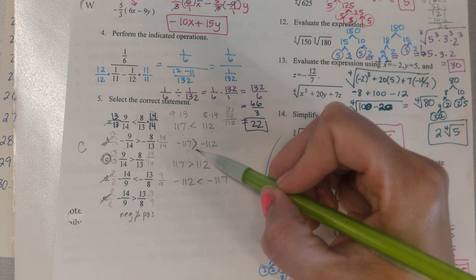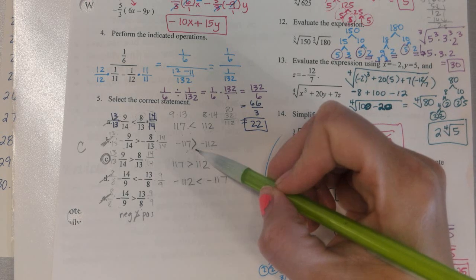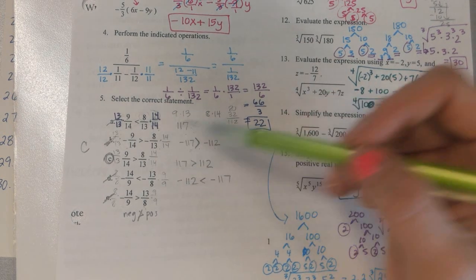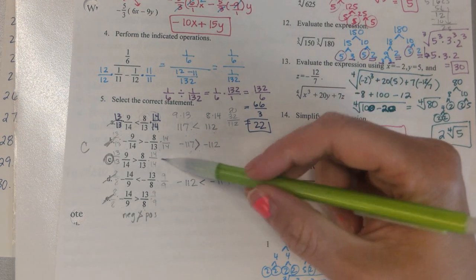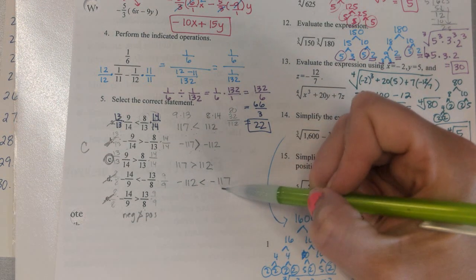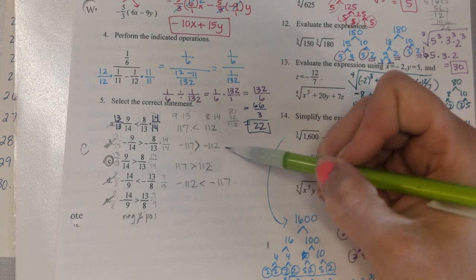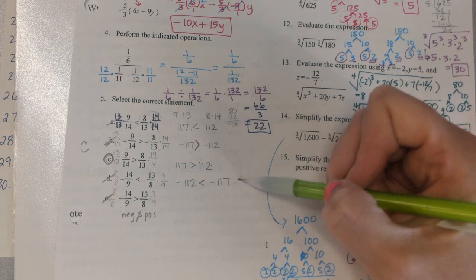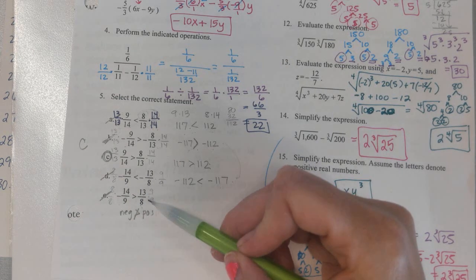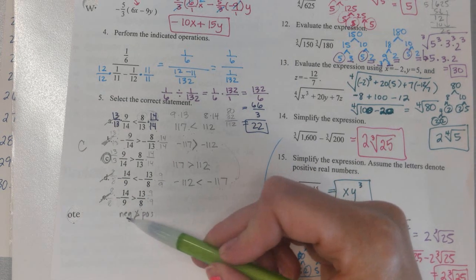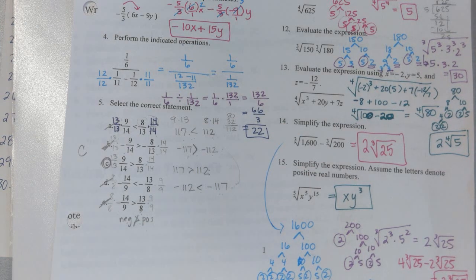Because of the negative, yeah, it's further away from 0, is the way you want to think of it. Good. Okay, and then for C, 117 is greater than 112, yes it is. For D, negative 112 is less than negative 117. This is the same thing as this. They were just written in 2 different ways. And this is a negative and this is a positive, so I didn't even have to worry about that. A negative is not going to be greater than a positive, so it would be C. Okay, so process of elimination.